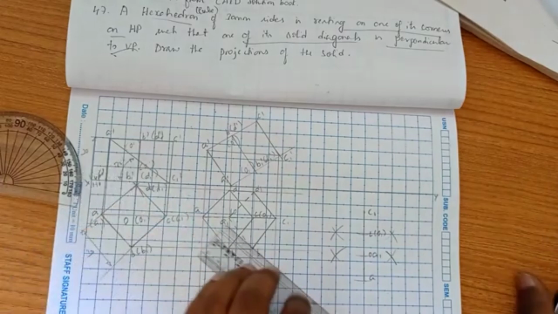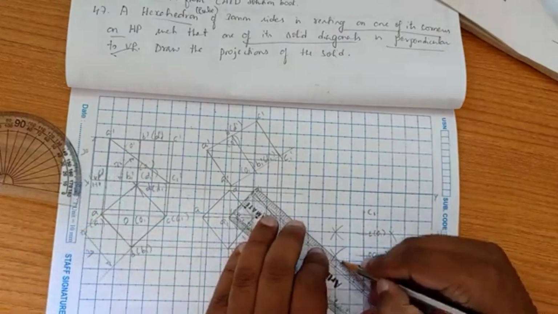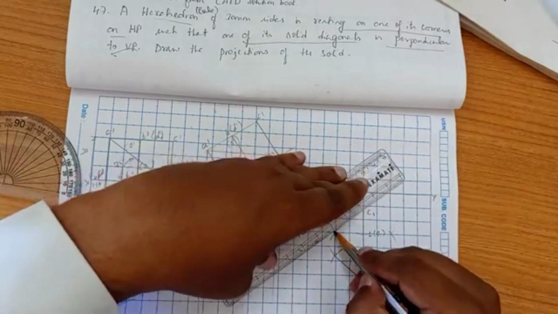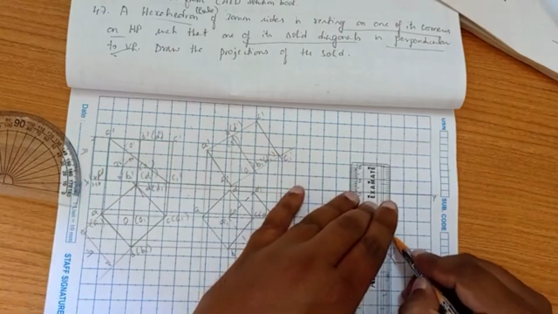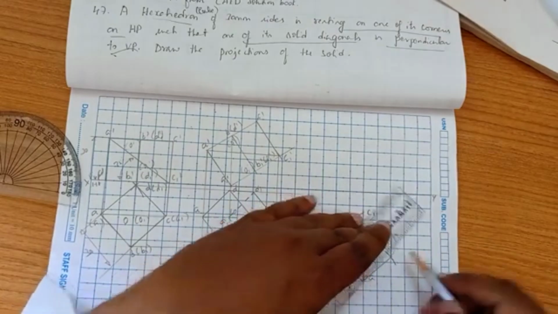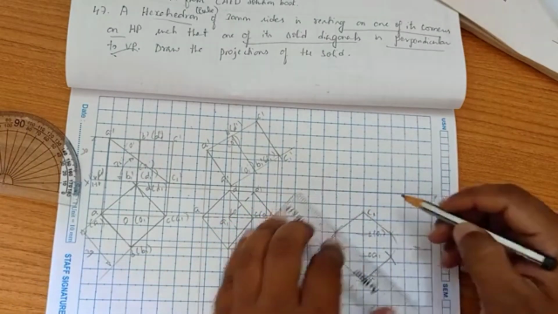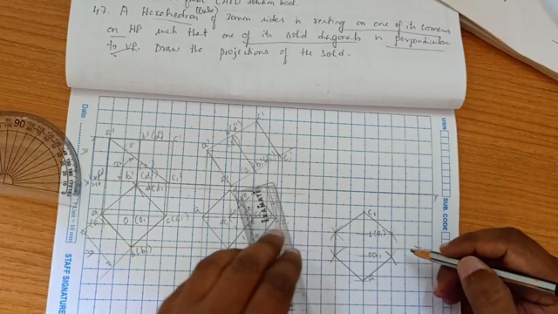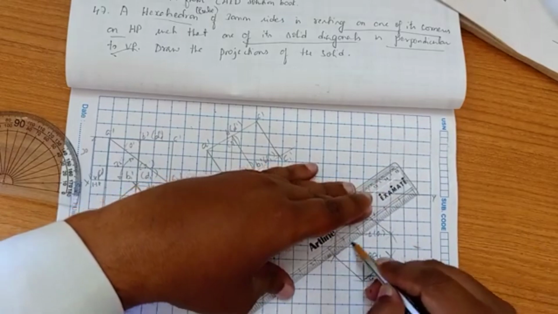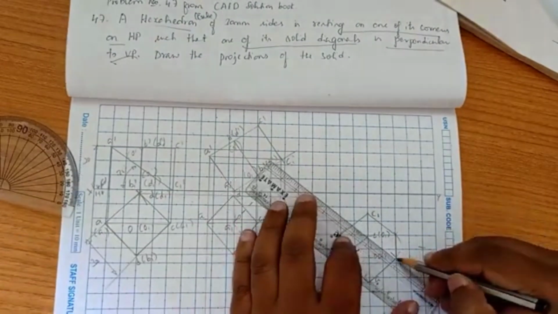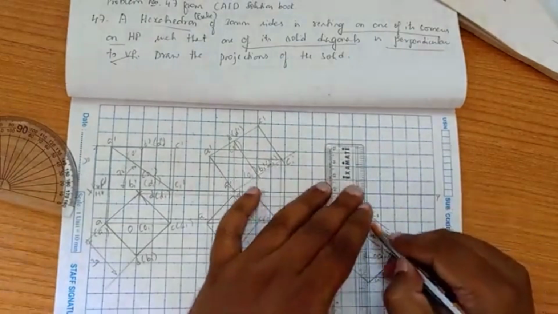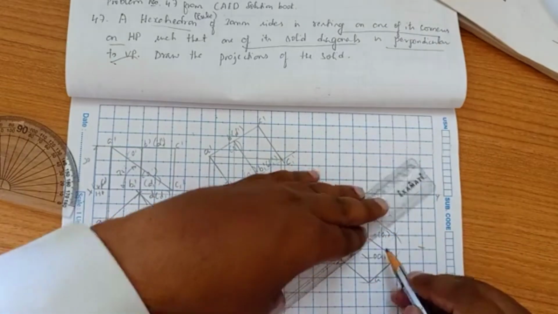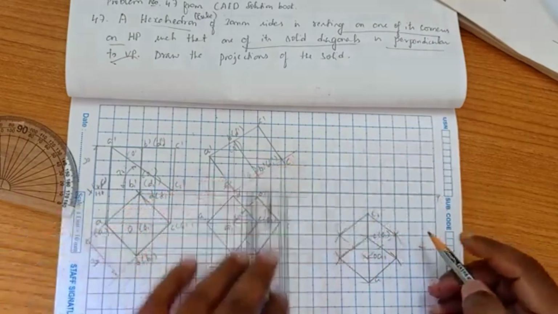So we are going to join it of the dashed line.